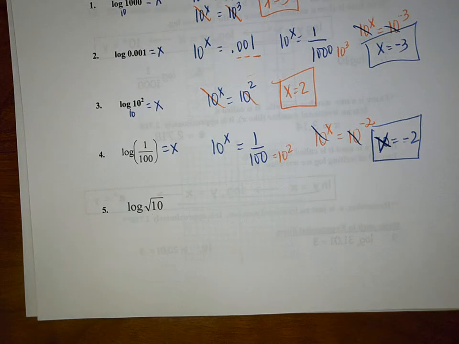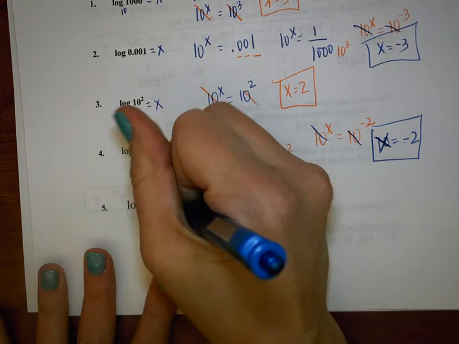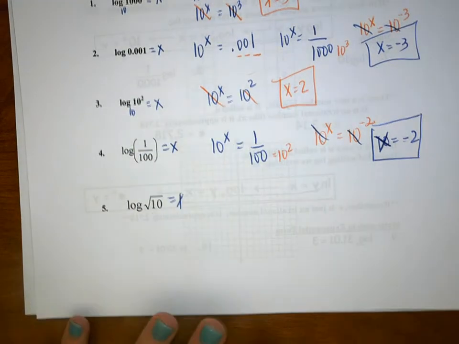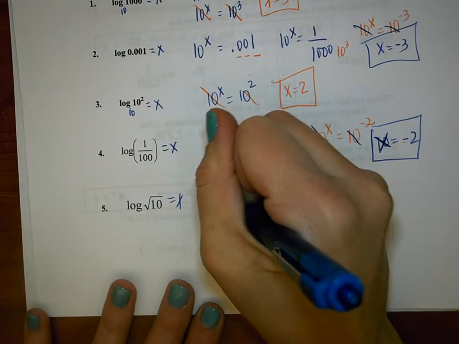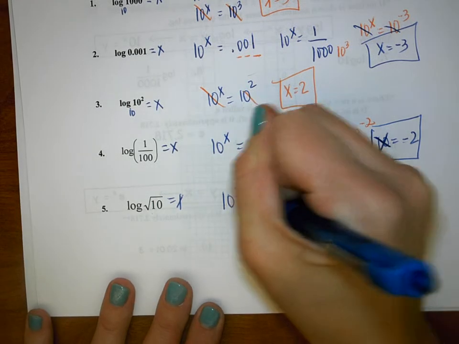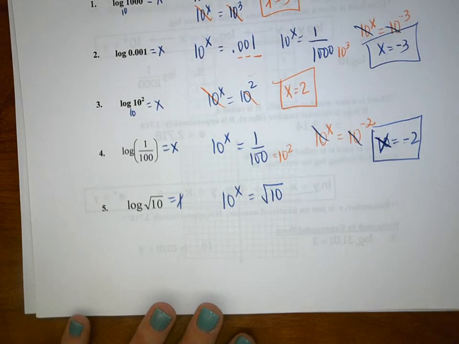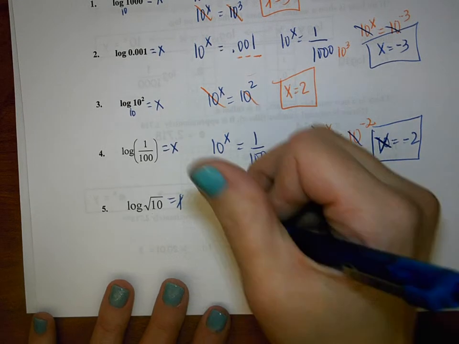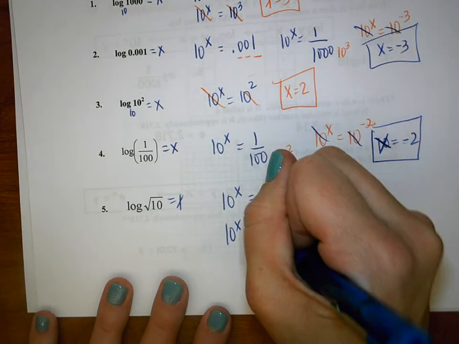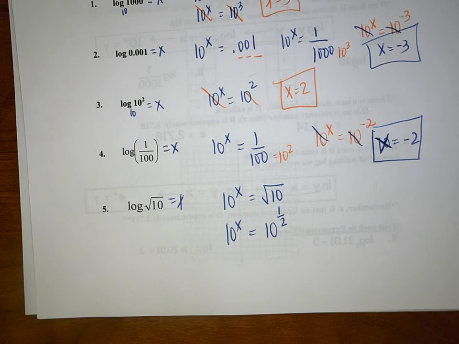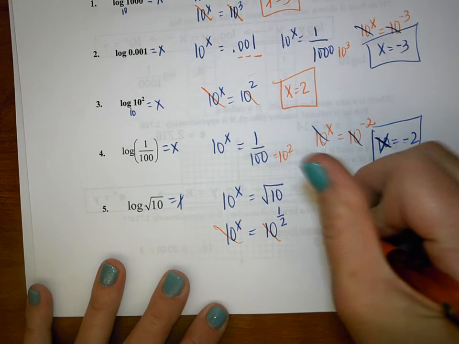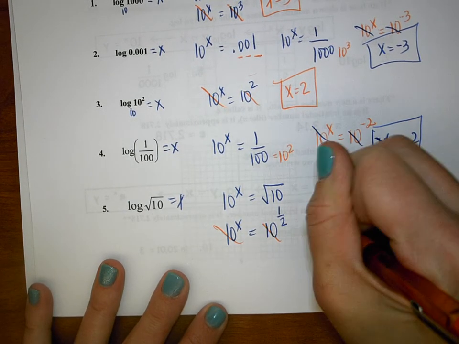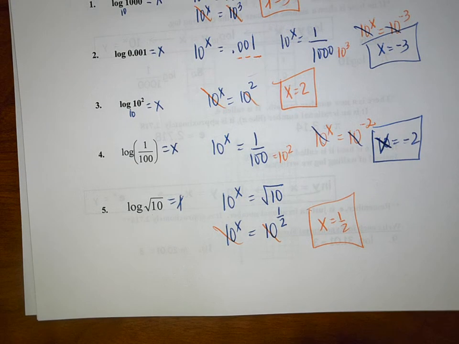You're close. Okay, example 5. What will I do first? You need to set it equal to x. Okay, and then what? 10 to the x equals the square root of 10. We need to change that to be an exponent. Wouldn't it be 10 to the 1/2? Uh-huh. So 10 to the x equals 10 to the 1/2, which means x equals 1/2. Okay, any questions? No, ma'am.